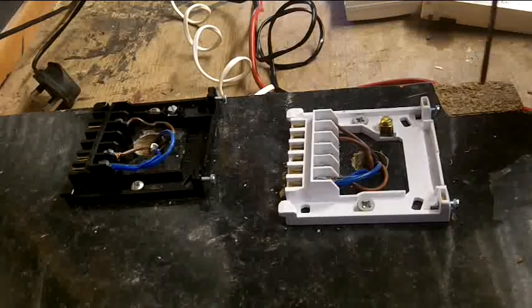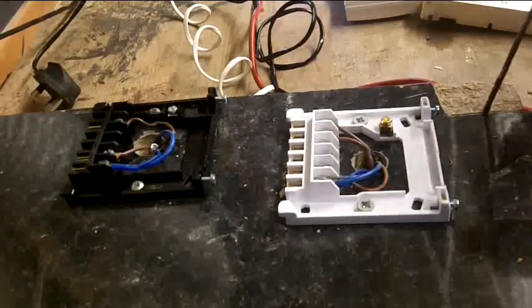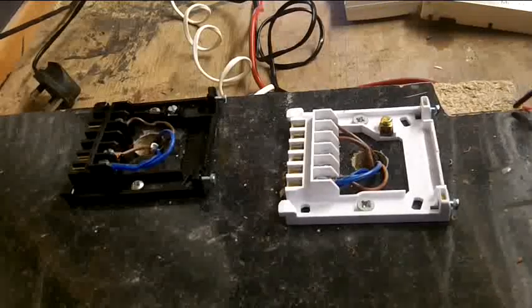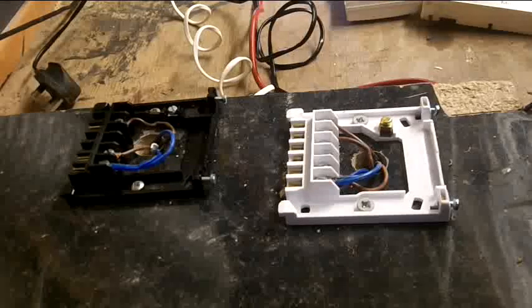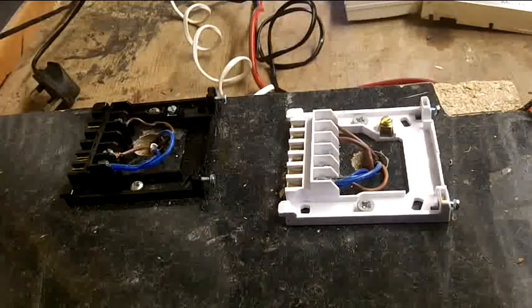So next time we'll be doing a fully pumped system, which is slightly different, and it needs a little bit more control about it because it'll have motorised valves on it.